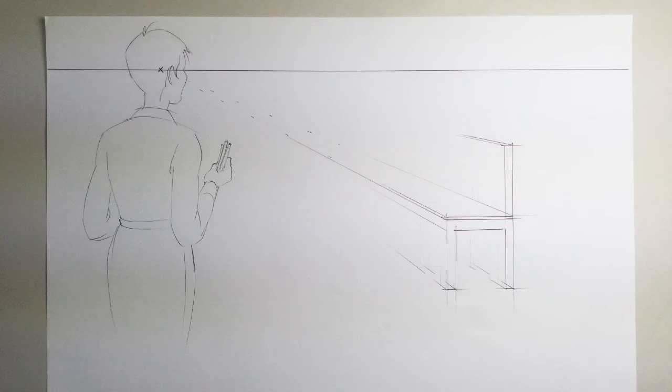So now we're projecting all of those corners from our elevation out to that vanishing point and eye level, so that we can begin to complete the chair.